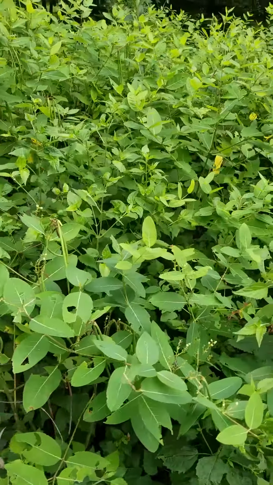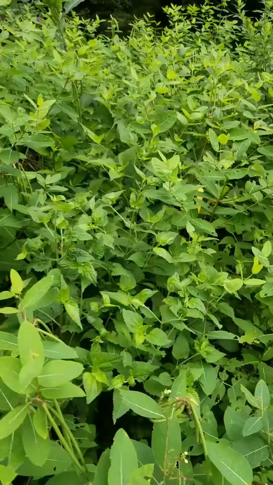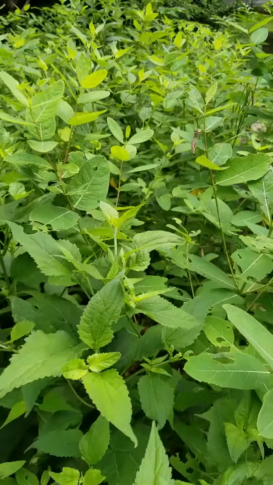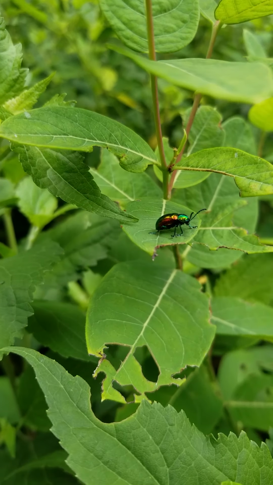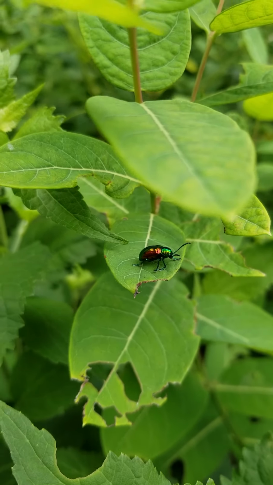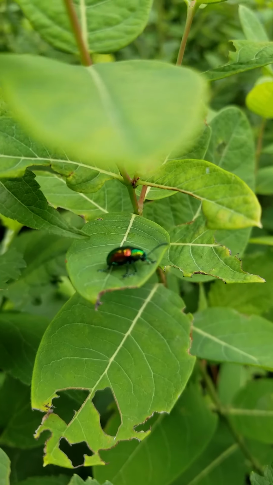And I must show you, since I'm here, and I just love them, the Dogbane leaf beetle, which is like a little walking rainbow. Can you see him there? Look how pretty he is. Amazing.